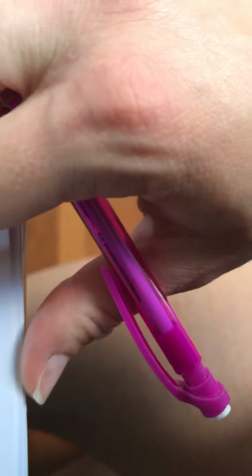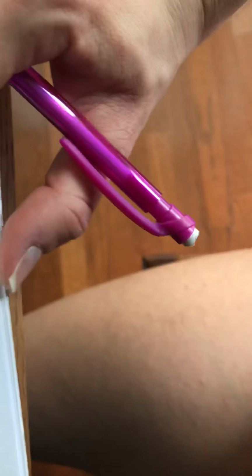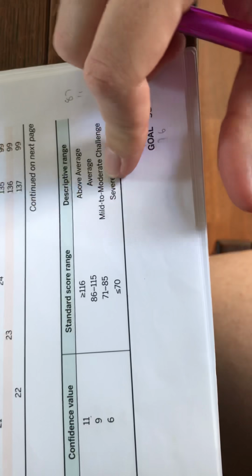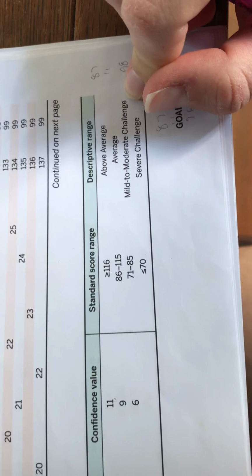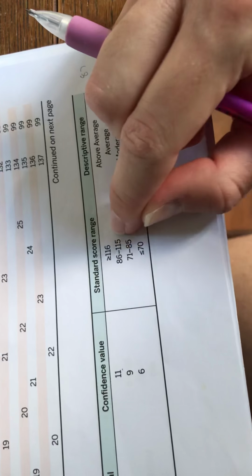For her gross motor, she kind of falls in between average to mild to moderate challenge. There could be some things that she could work on because her range is 76 to 98. And it kind of overlaps these two.